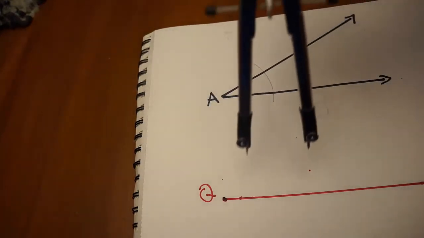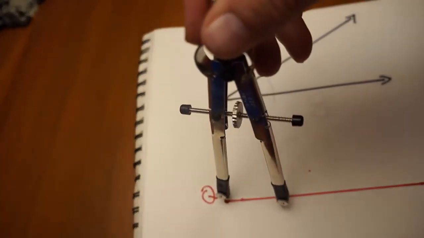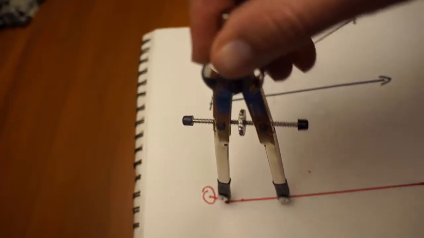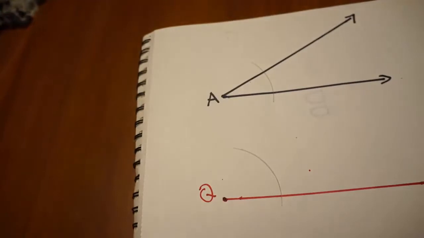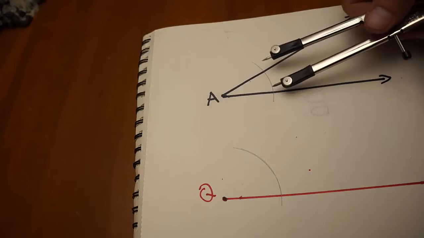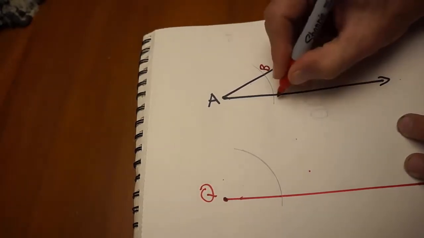And then I'm going to do the same thing from point Q. Obviously I can only go through one ray, and I'm going to make the arc long enough so that I can draw a ray that will pass through that arc as well, keeping in mind the angle at angle A. I'm then going to adjust the compass gap so that it's the same distance from, I should label these points, B and C.